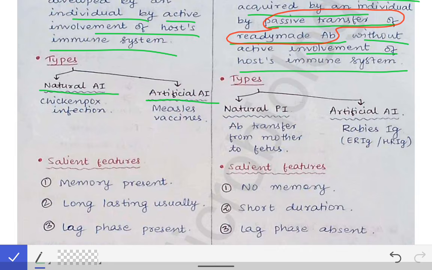The natural active immunity means the person has got the infection with some microorganisms, and then after that he or she becomes resistant to that microorganism, like the chickenpox infection. Usually children have this chickenpox infection in childhood, and after that they do not get the infection because they get the permanent immunity after the first exposure. So that is the natural type of active immunity.